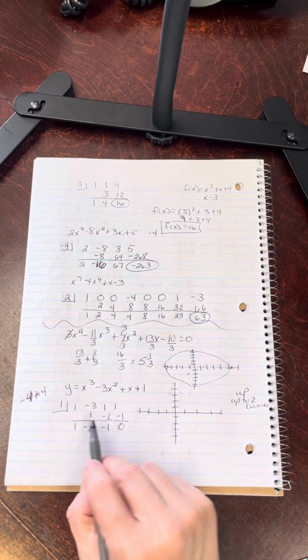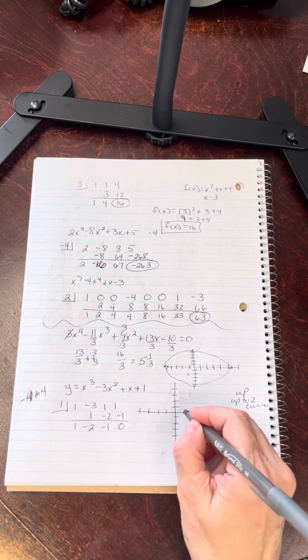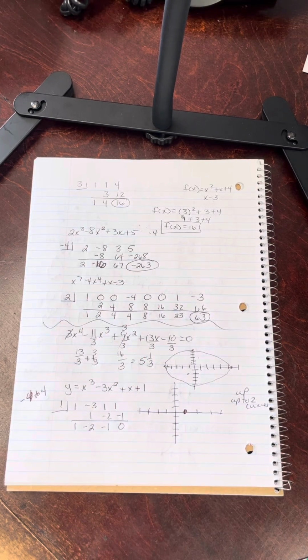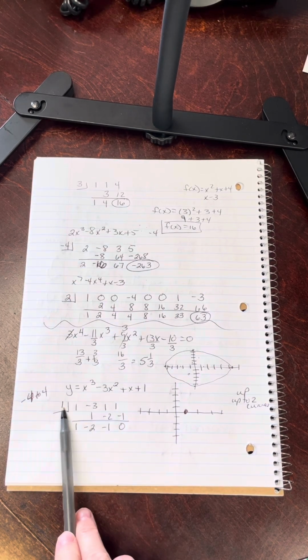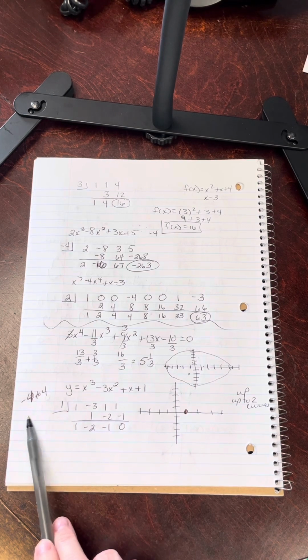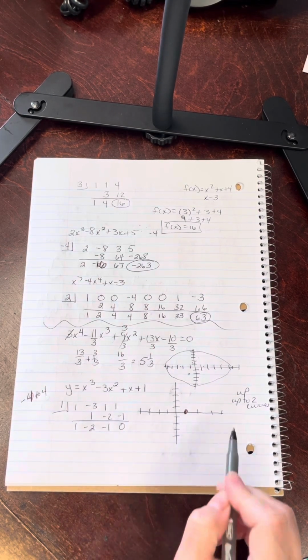All right, so when we plugged in 1, we got a 0, so we know we have a dot on the x-axis right there. That's not enough places for me to know how my curvature goes. However, I have options here. The book is going to continue to do synthetic divisions with other numbers, 2, -2, 3, 4, -4, and get a series of dots and then graph it.